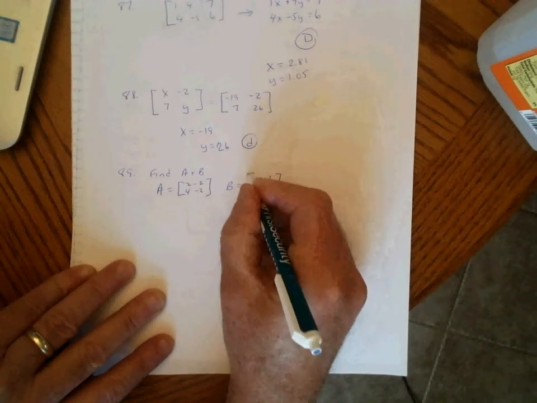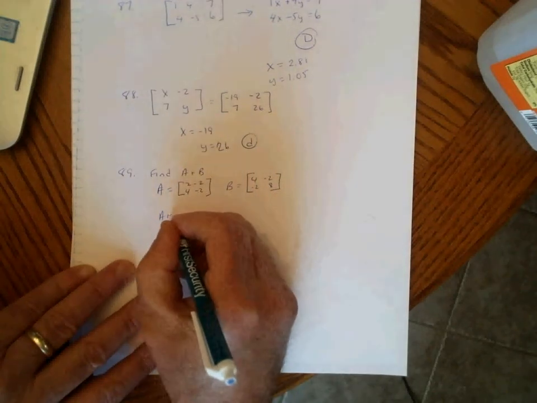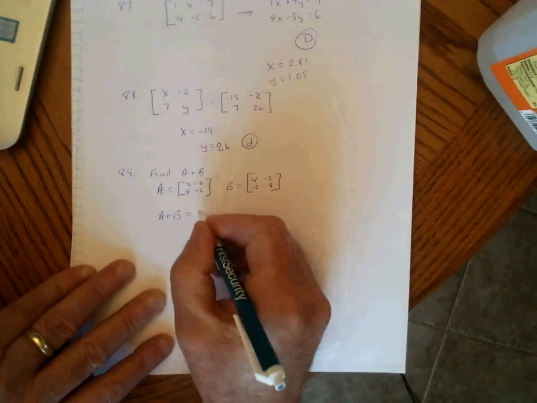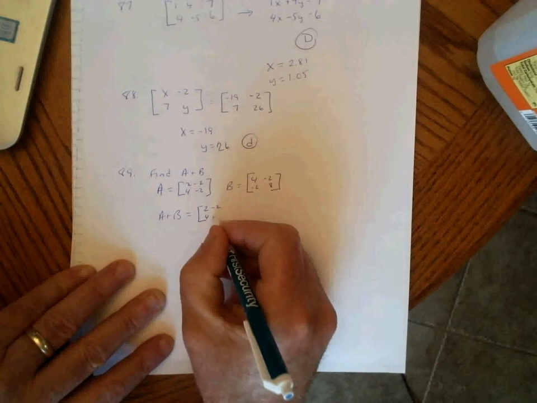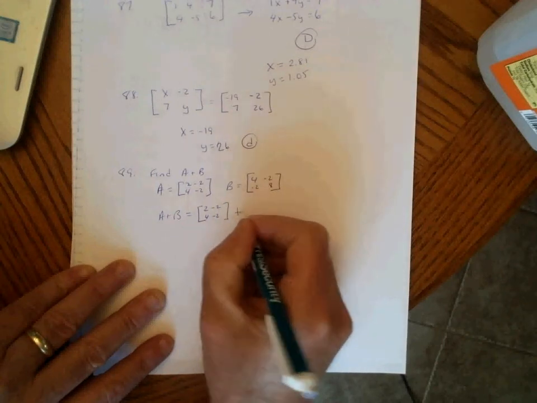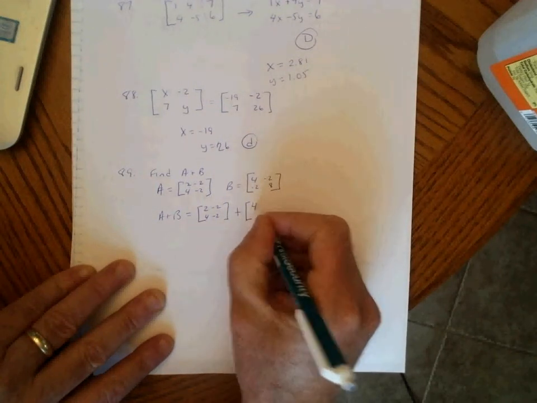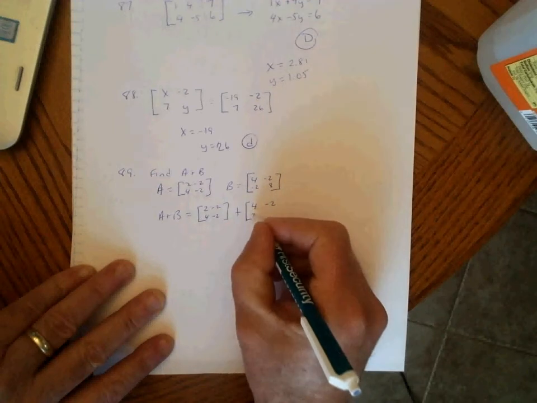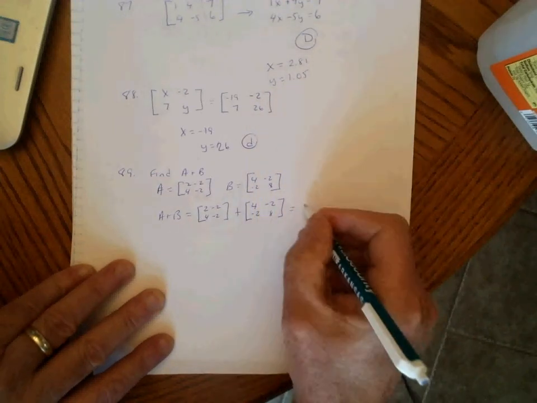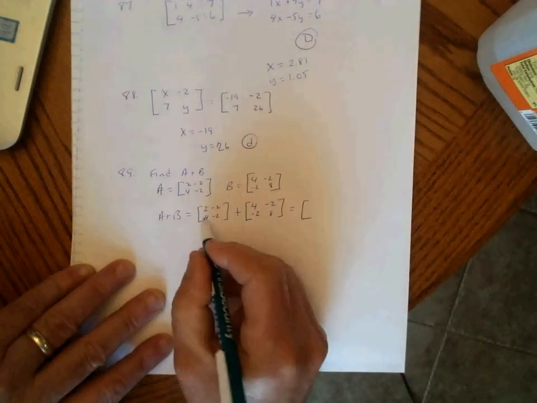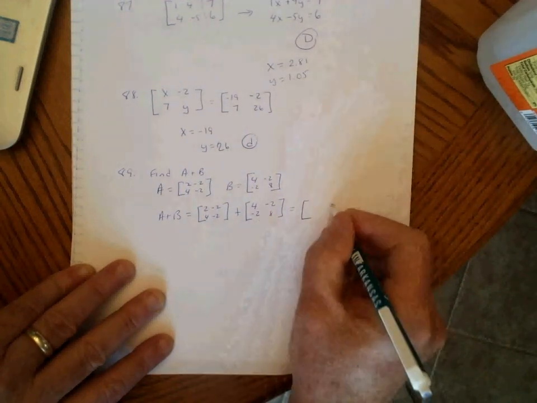When we add matrices, A plus B, they have to be the same dimension or we can't do it. And when we add matrices, we simply add corresponding entries and get a matrix of the same dimension. So since we have two 2 by 2 matrices, we're going to end up with a 2 by 2 matrix.